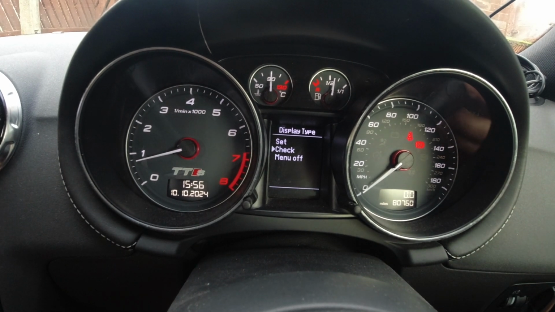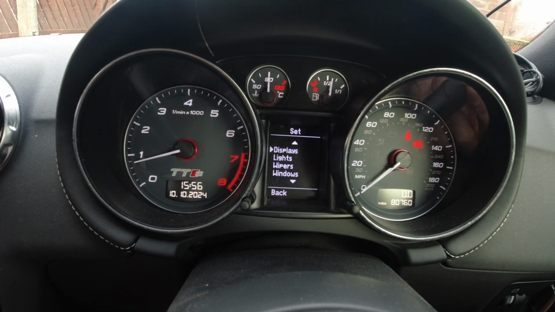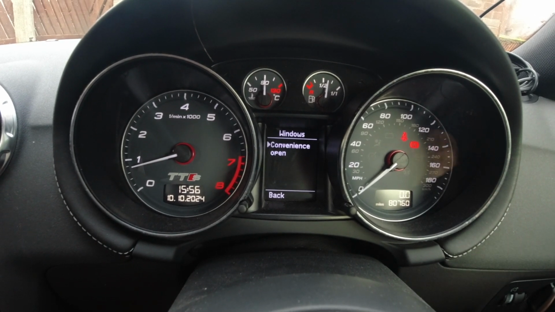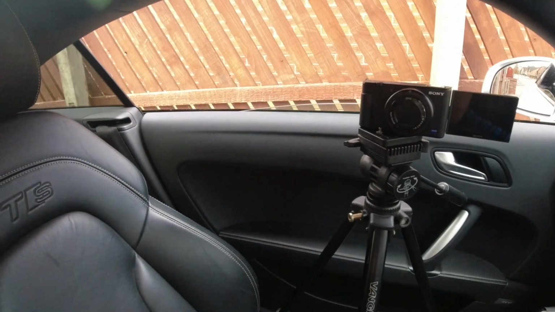Looking in the menus again, go to set, and we now step down to the next page, and look at here, we have Windows has now appeared. So select that, and we've now got convenience open automatically on. So what does that do for us? Well, I'm sat in the car now with the windows up and the doors locked. If I now press and hold the unlock button, you will see that both the windows, that one and that one, now automatically open for me. Beautiful.